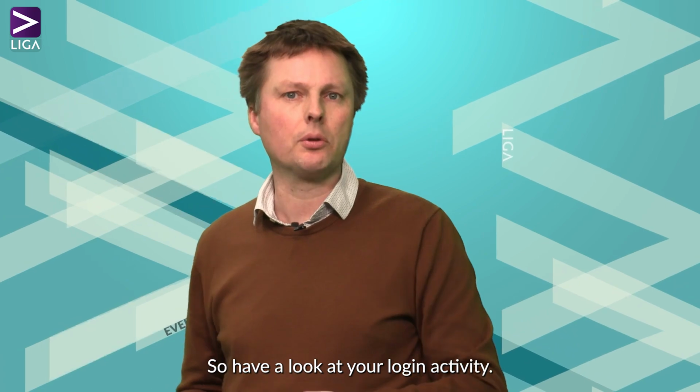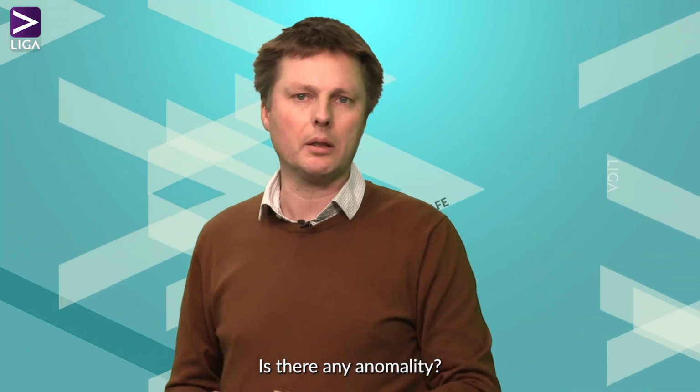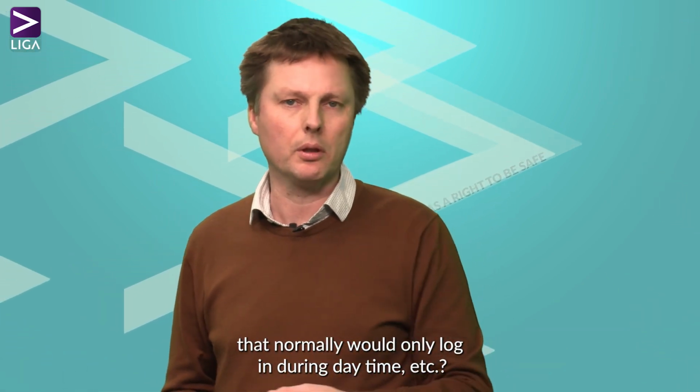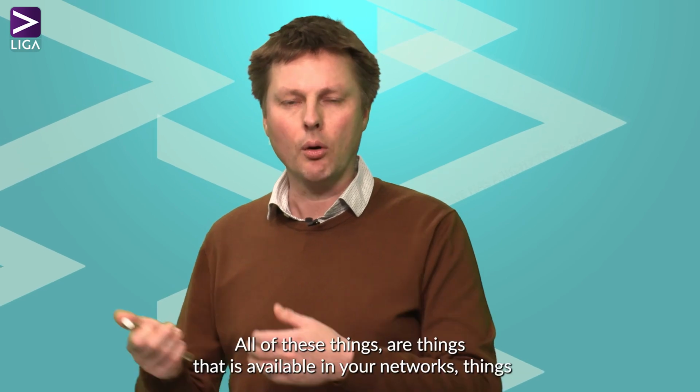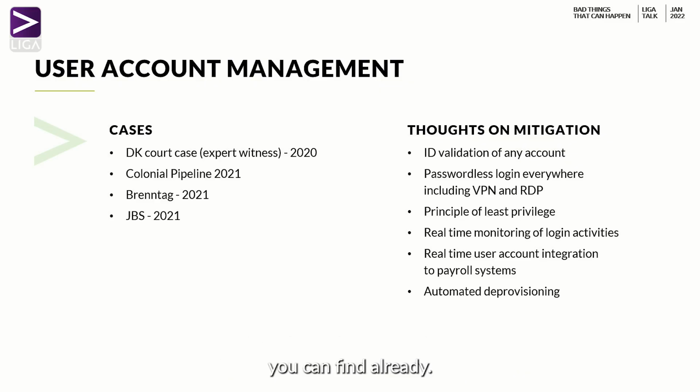So have a look at your login activity, monitor what goes on, who did log in where. Is there any anomaly? Is there someone logging in at 3 o'clock in the morning that normally would only log in during daytime, etc.? All of these things are available in your network, things you can find already.